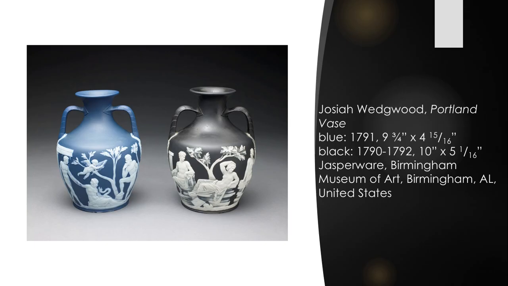We've actually lost the formula for Wedgwood's jasperware. Wedgwood, the company, still makes ceramics. They still look similar, but they don't function as well as the 19th century and late 18th century pottery does.